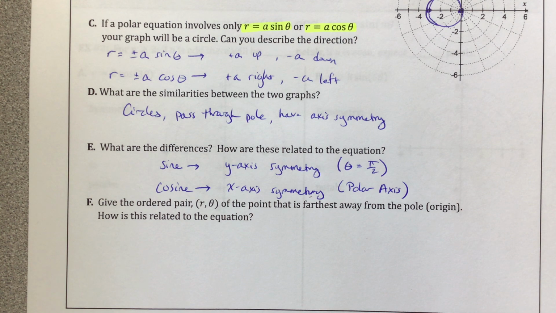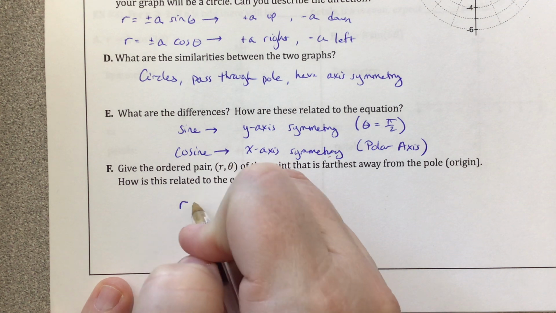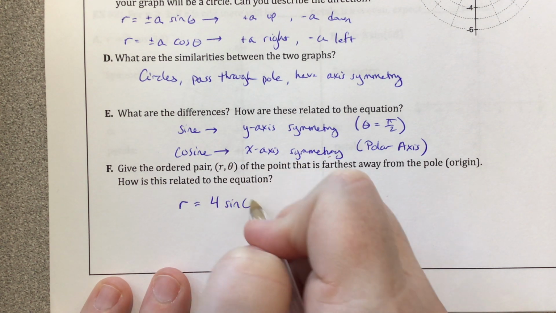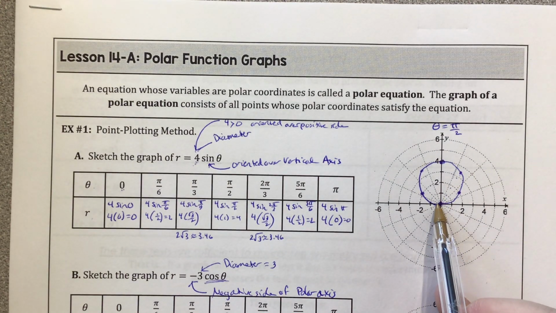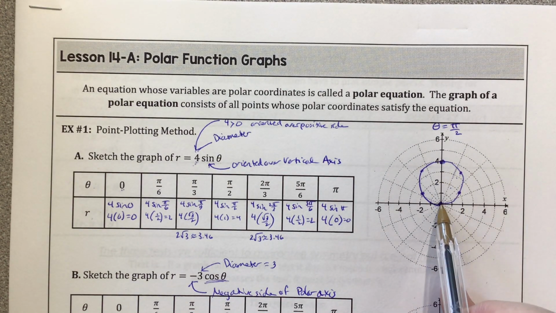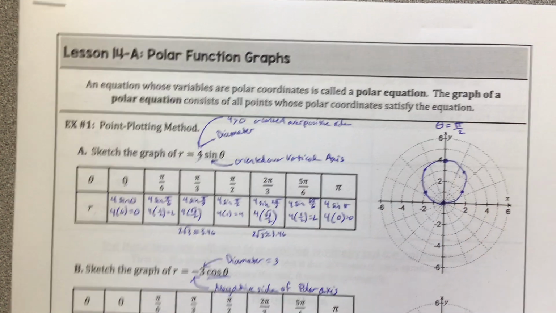Last question here. Give the ordered pair r, theta of the point that is farthest away from the pole, or the origin. How is this related to the equation? So in the equation r equals 4 sine theta, that 4 gave us our diameter. The furthest point away from the pole in that graph was the point at the angle pi over 2 with the radius, keep in mind not the radius of this circle, but r as in how far I measure from the pole along this angle, 4.